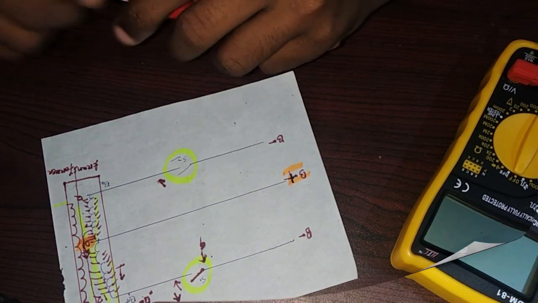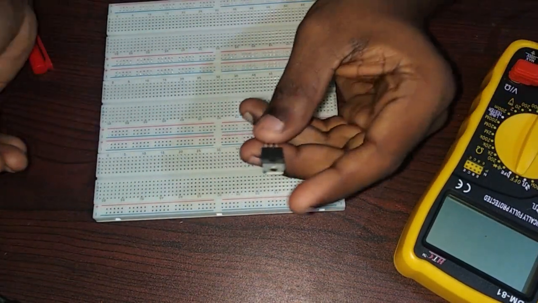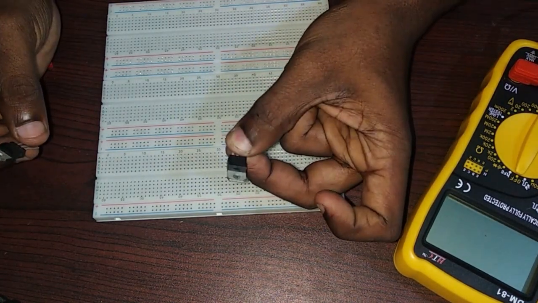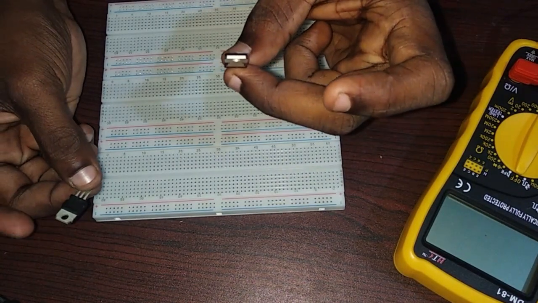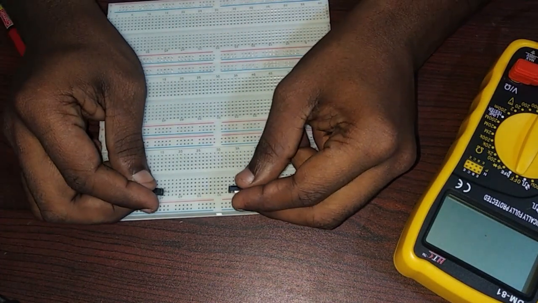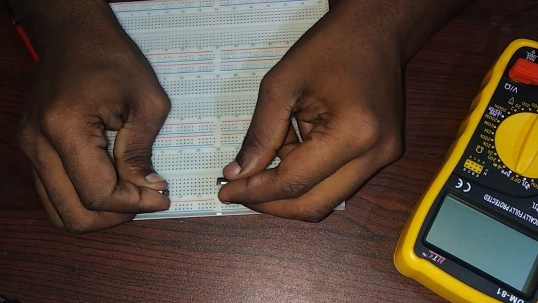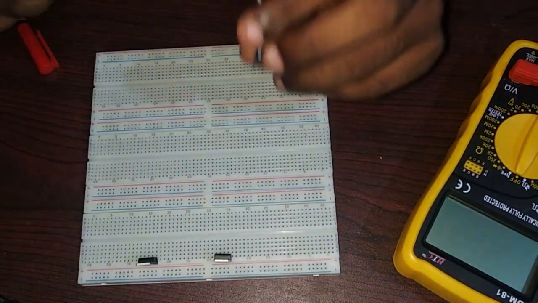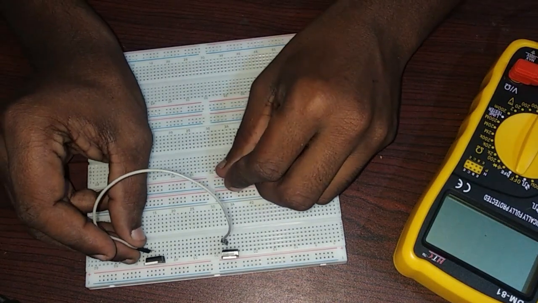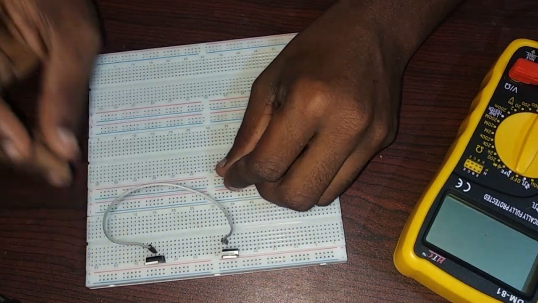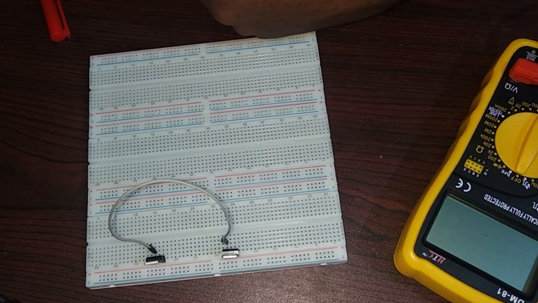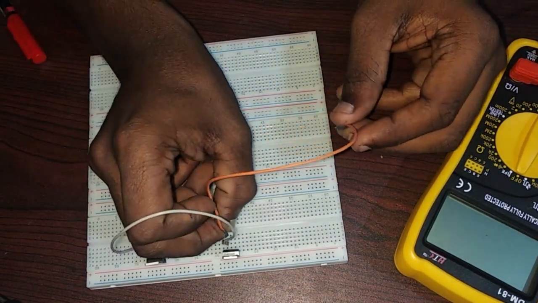Let's demonstrate this. I am using P55NF60 in place of S1 and S2. This one will be S1 and this one will be S2. I am placing these two in two different areas. I need to connect this source and this source directly because I'll supply this terminal as negative.